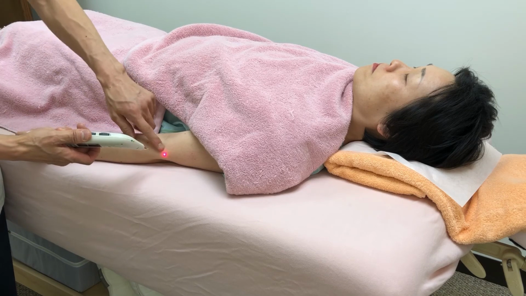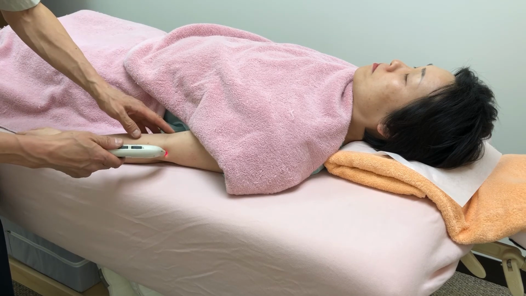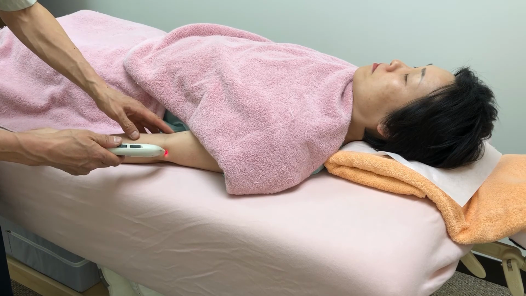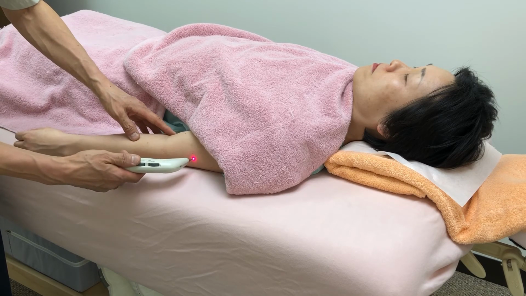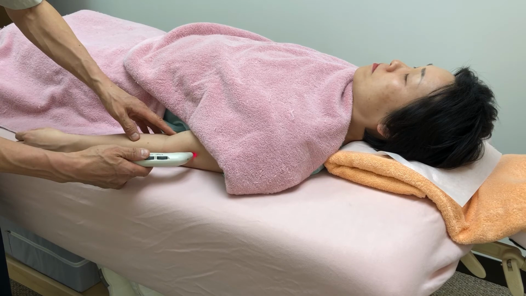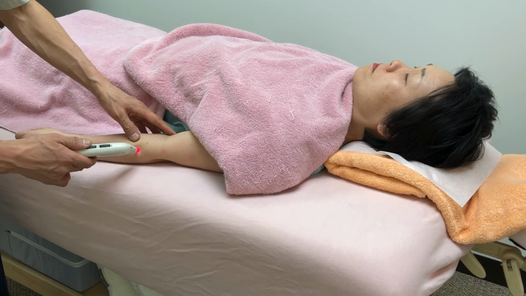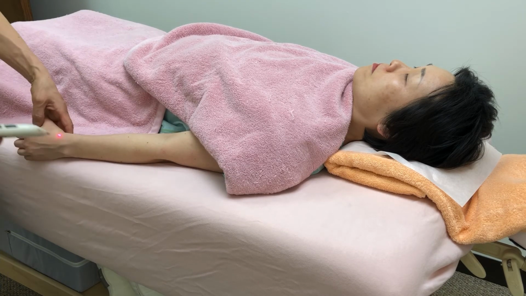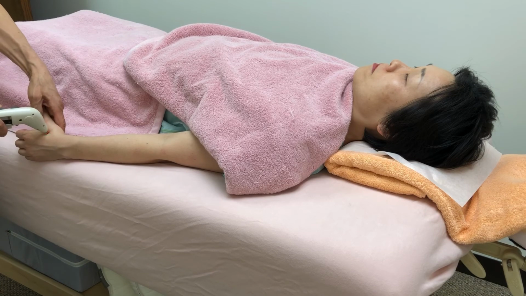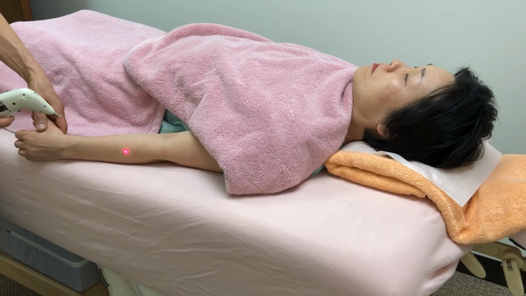This laser beam goes into the acupuncture point and gently stimulates, but no pain at all. Like this.